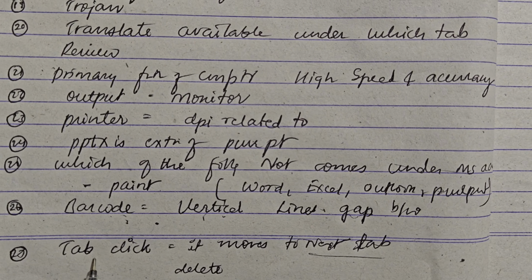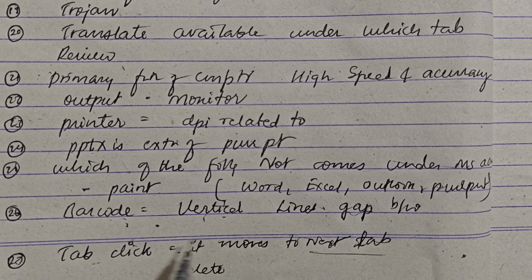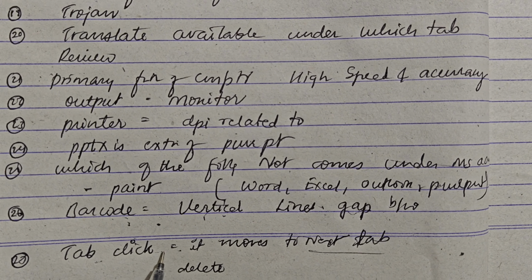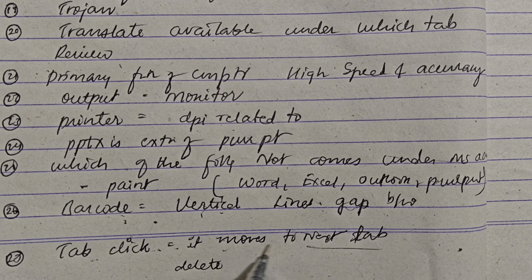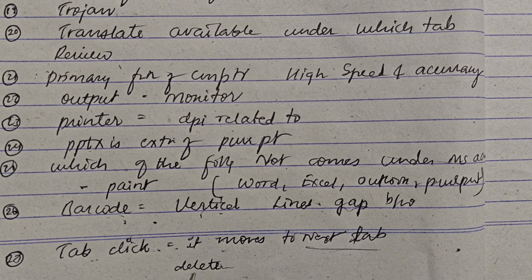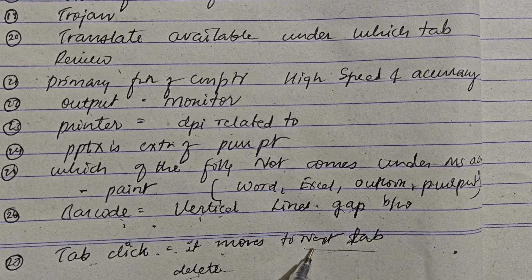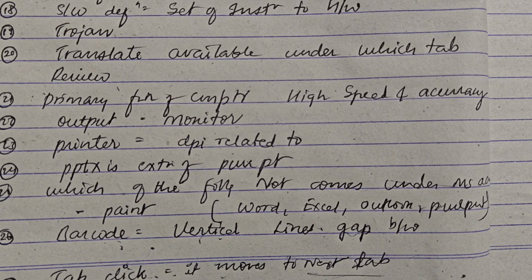Then if we click on tab, what does it do, they asked which function it performs. For that the options were it moves to the next tab or delete, something like that, but I marked that it moves to the next tab.